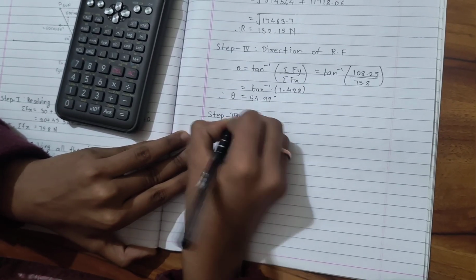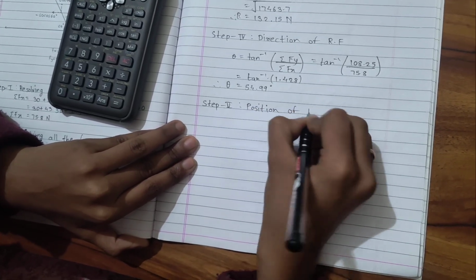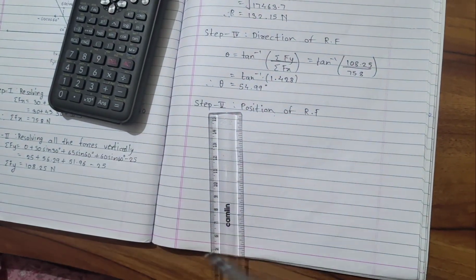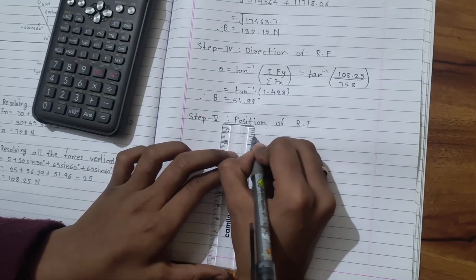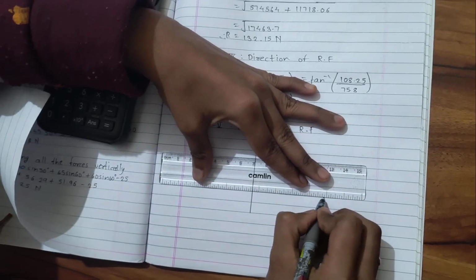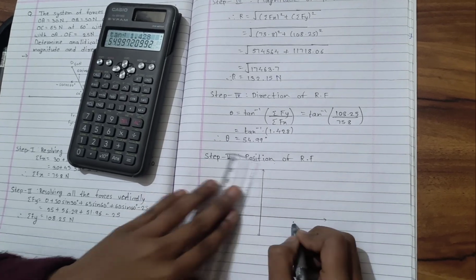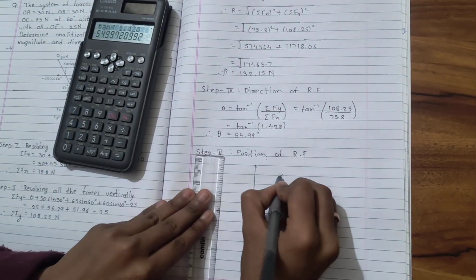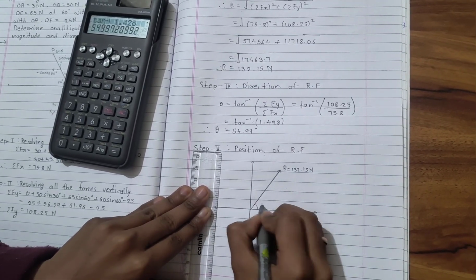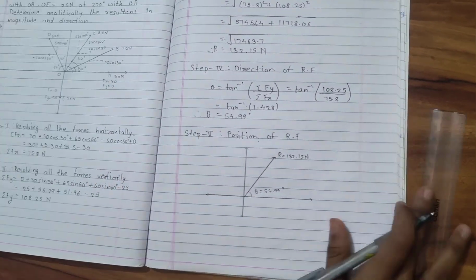Now step 5, position of the resultant force. F of x and F of y are both positive. Therefore the position lies in the first quadrant. Therefore R is equal to 132.15 Newton and theta is equal to 54.99 degree. Here was the sum.